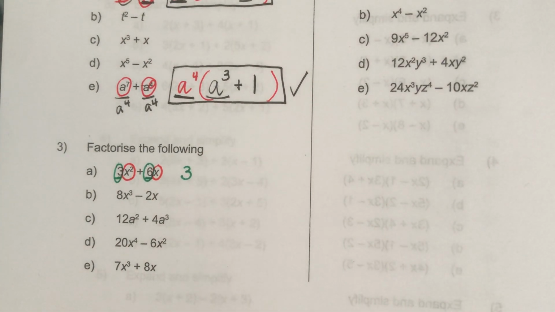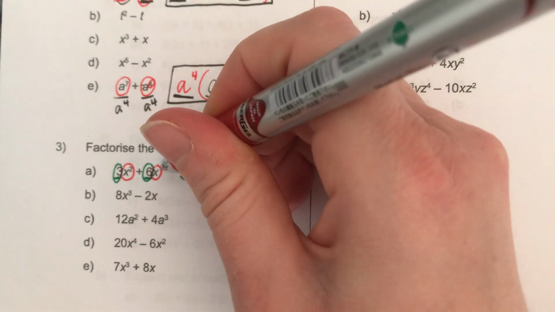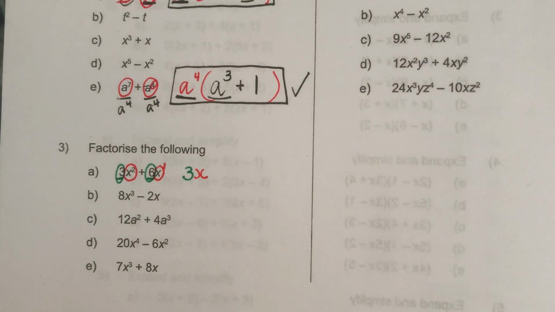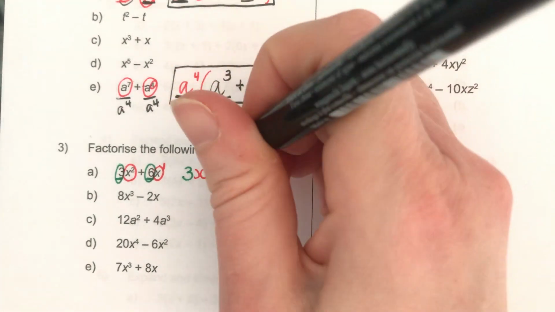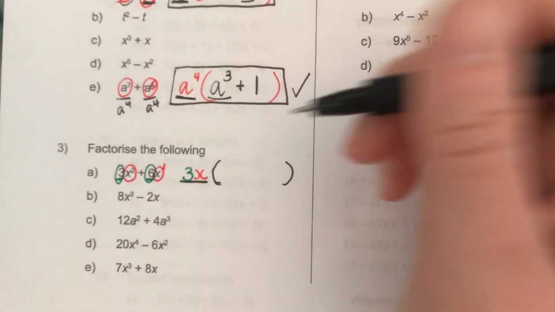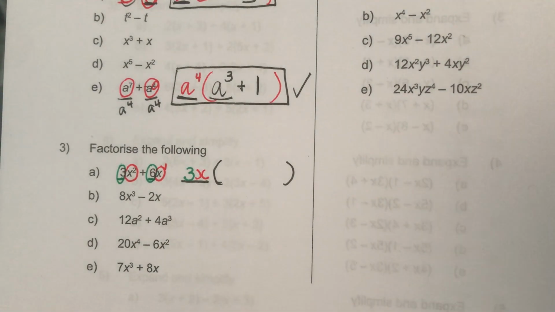Remember, for the letters, we want to choose the lowest power that we see. So the lowest power is this x to the power of 1. So I'm just going to factorize out an x. And then we will have our brackets and divide everything out by 3x to see what's left over.